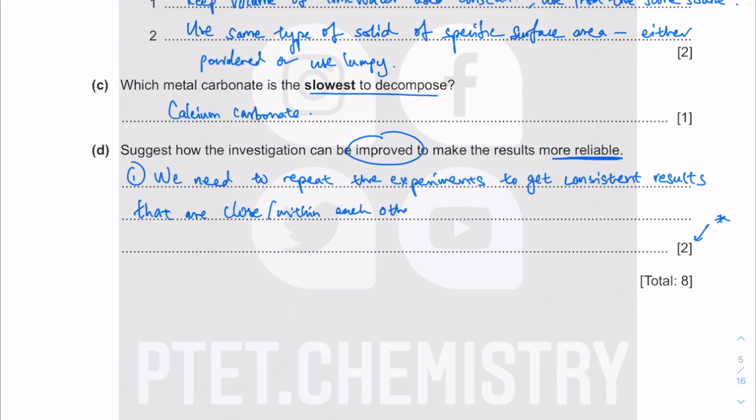In titration, this is called concordant titre. In any other experiment, it's called concordant values. All right. Then we average these values that are close to each other. So we average these concordant values, or these values that are really close to each other, that we deem are accurate enough when we repeat the experiments.